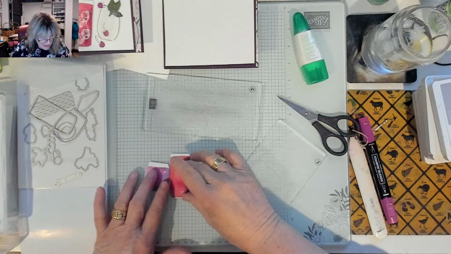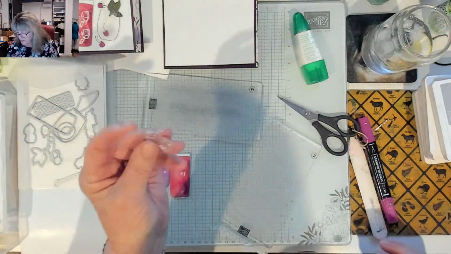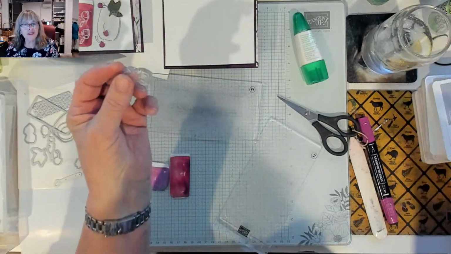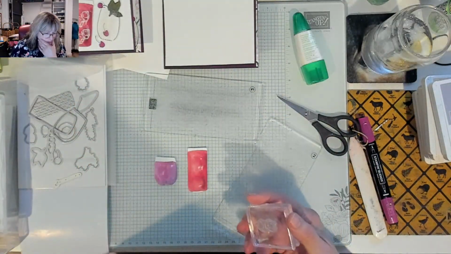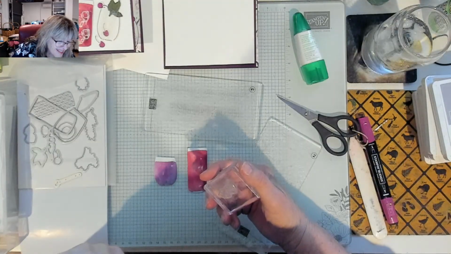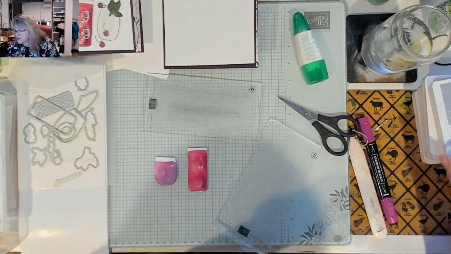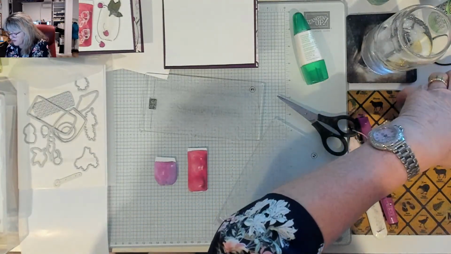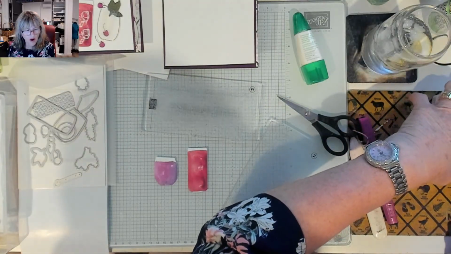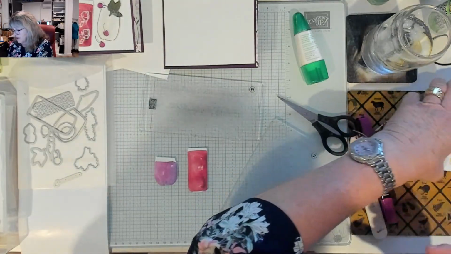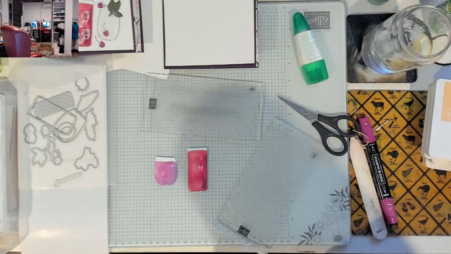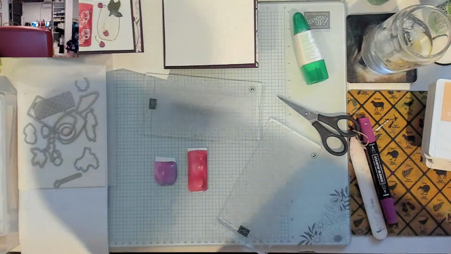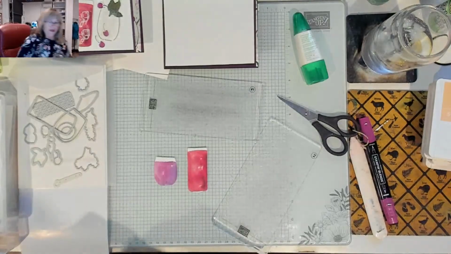Never mind. In here I've got a stamp that's got some little ice cubes, and I'm going to put a couple of ice cubes in. I'm going to use the grey, or I used white ink. So let's grab the white, and that will show through much better.